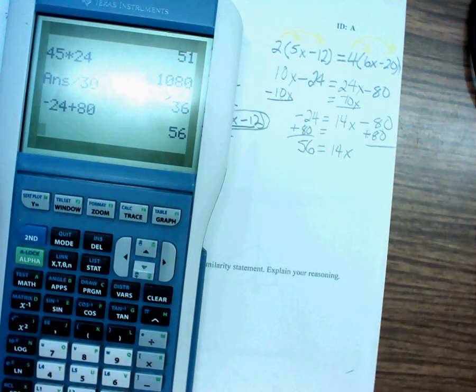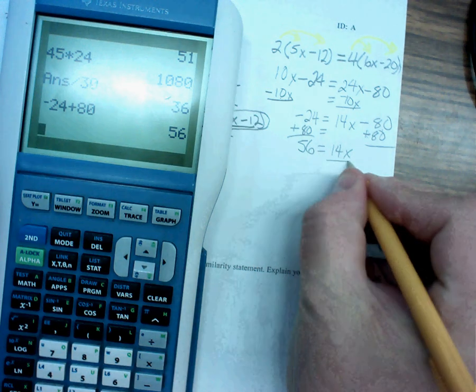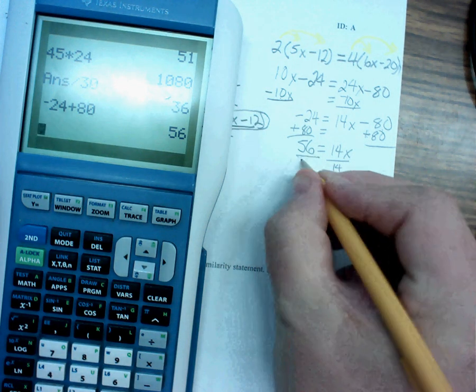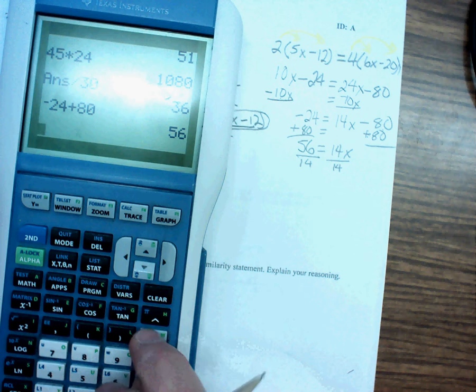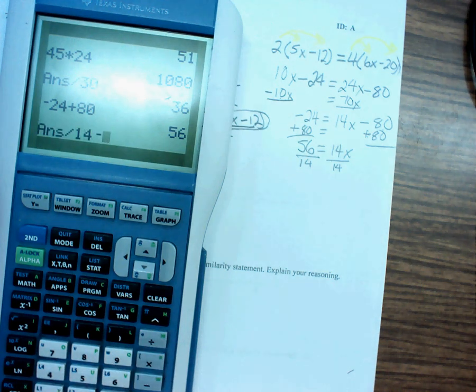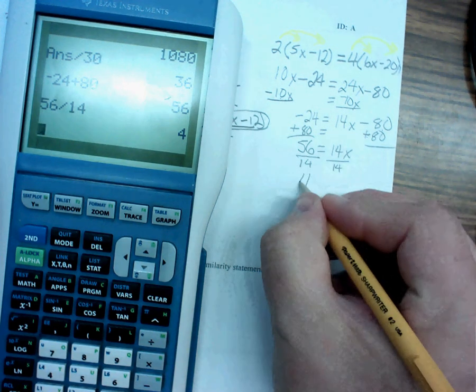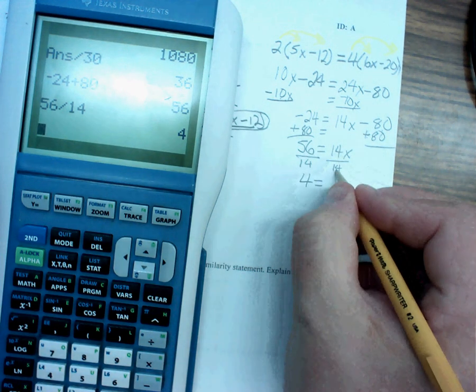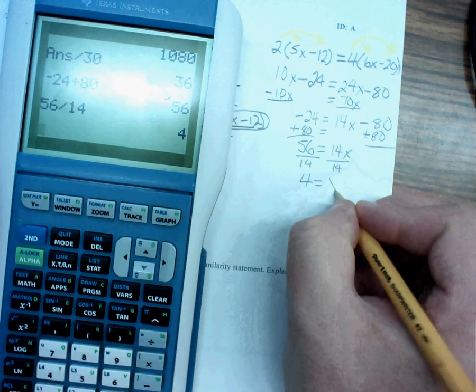14x is what it's equal to. What do I do next? Yes, divide by 14. 56 divided by 14. I'm pretty sure the answer is 4. Yeah. So I get 4 is equal to 14 divided by 14 is 1. 1 times x is x.